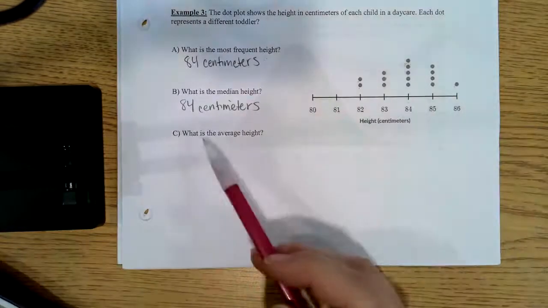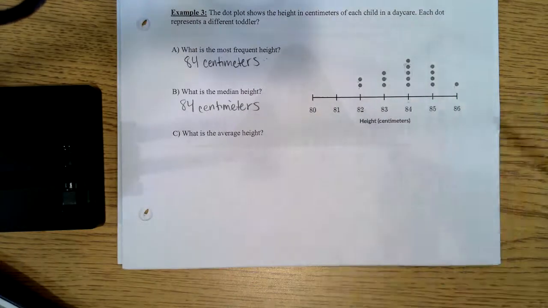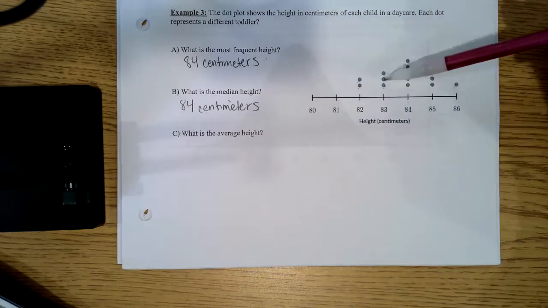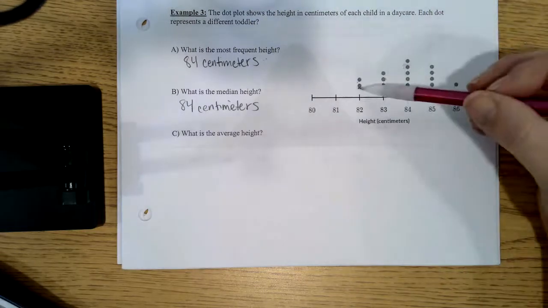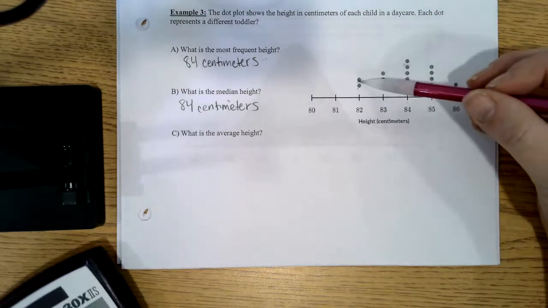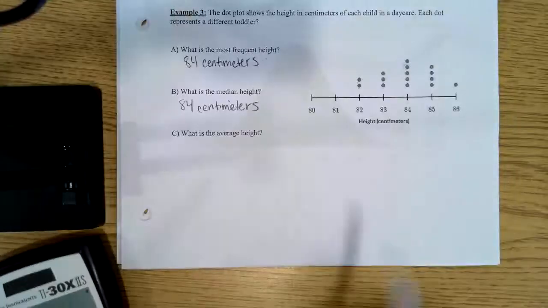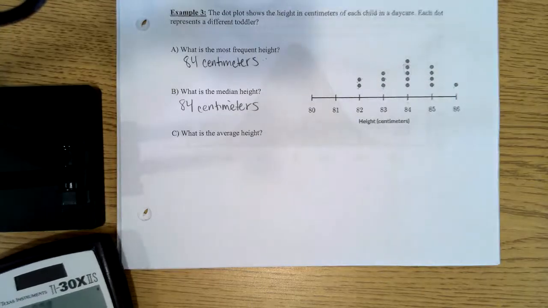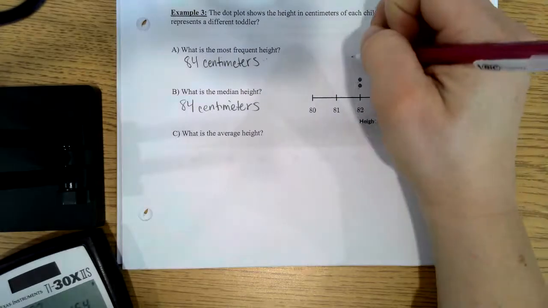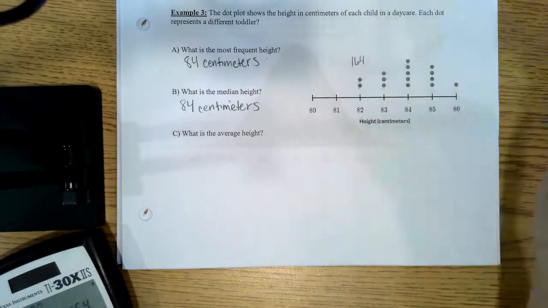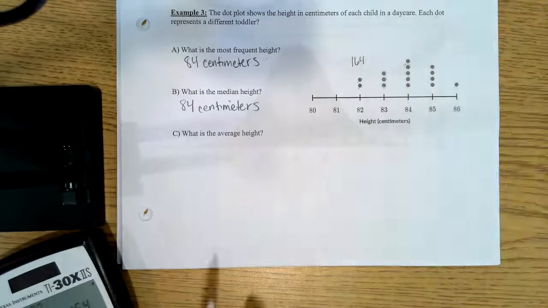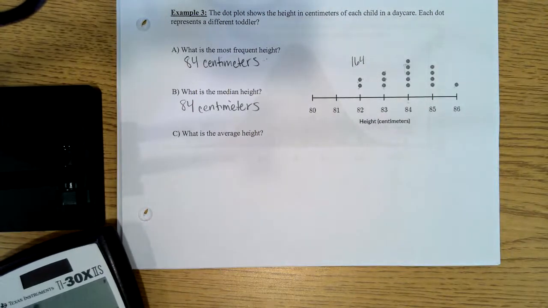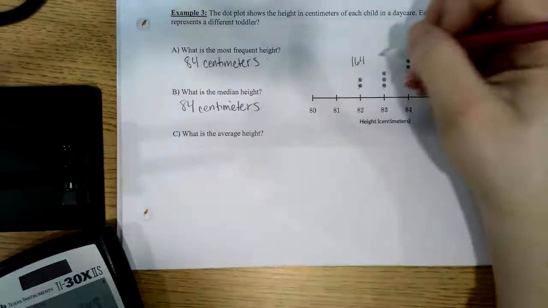Now this says, what is the average height? So you're going to have to add all the numbers together. So each dot, each one here is 82 plus, this is another 82. So maybe the easy way to do it is to do each column and then add the numbers. So 82 plus 82, so that's 164 total. Now you have 3 kids at 83, so 3 times 83 centimeters is 249.